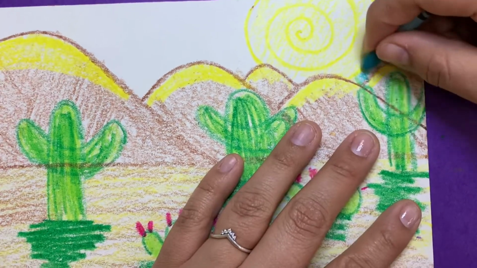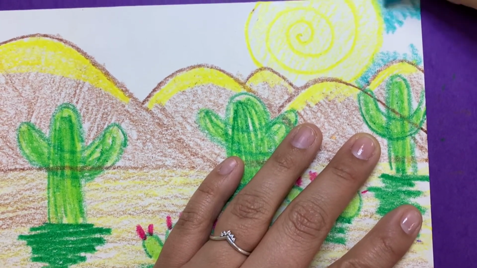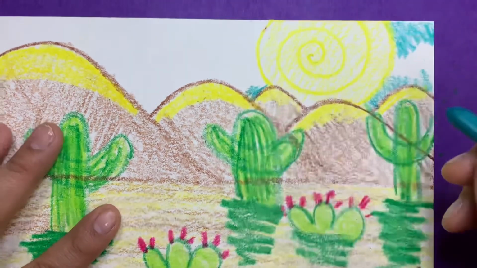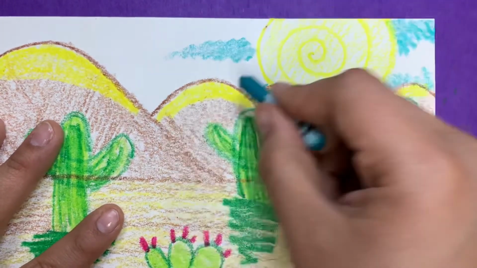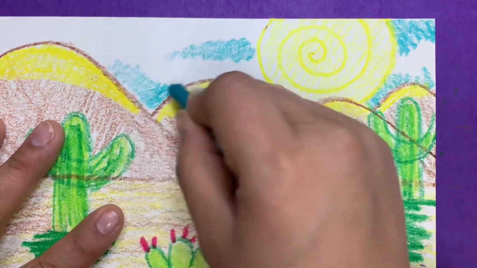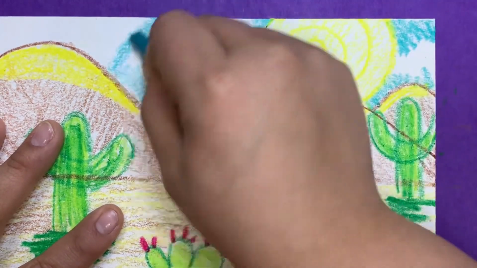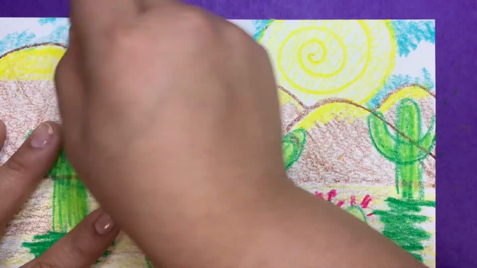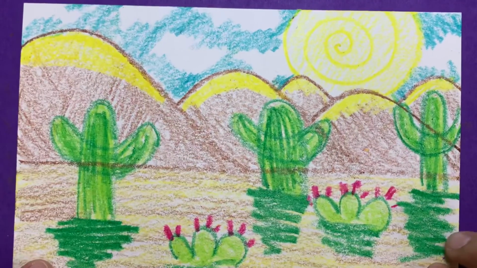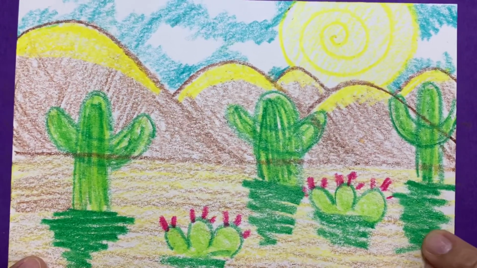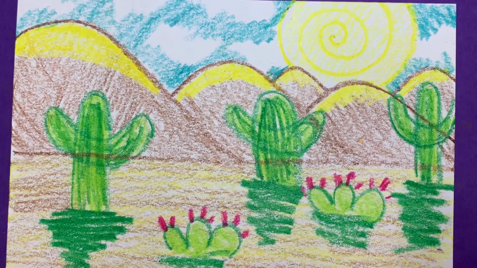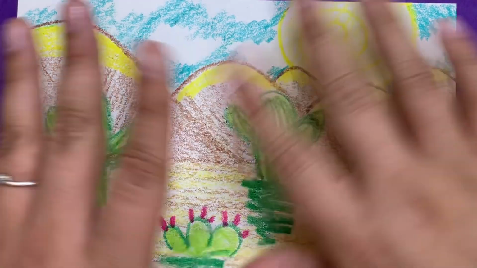One of the last things I'm going to be doing is creating my sky. I leave white spaces for my clouds, but you're more than welcome to draw in your clouds. Create your clouds however you like. You can even add birds or anything you want. You can add a turtle on the ground. We know how to draw little turtles from last week.